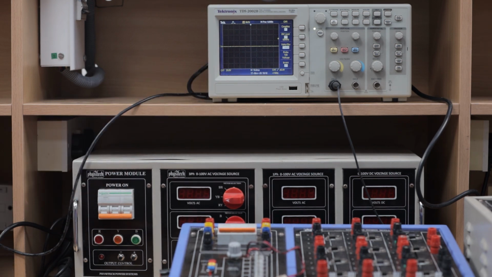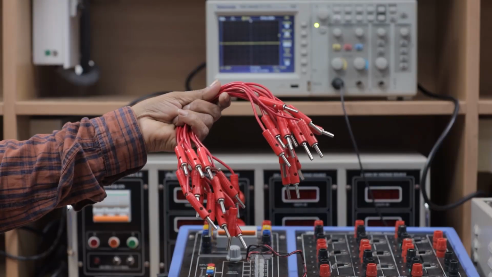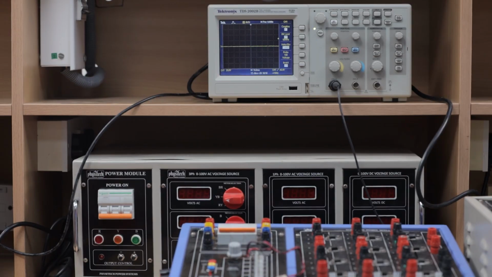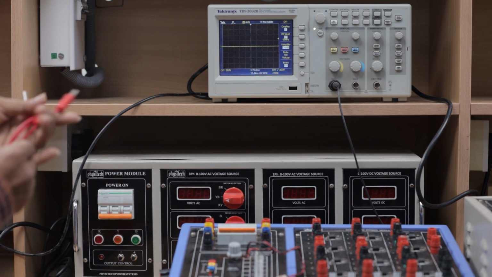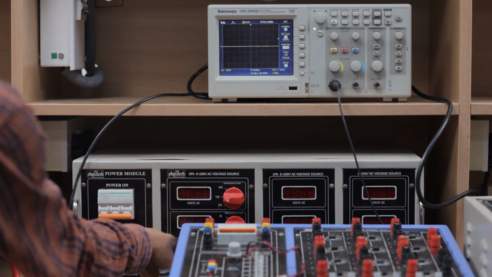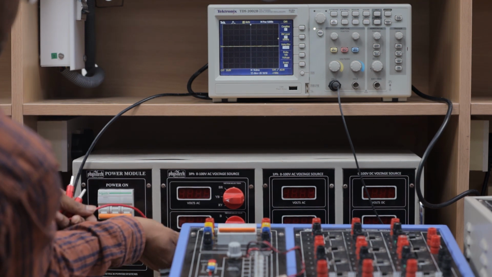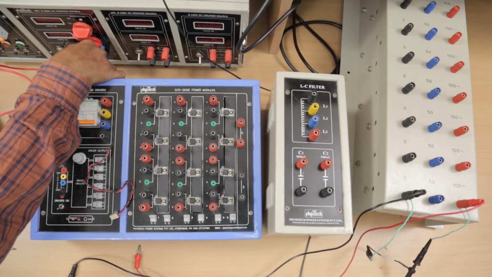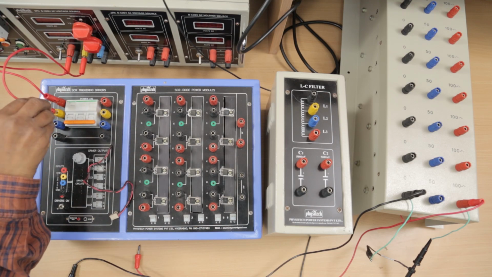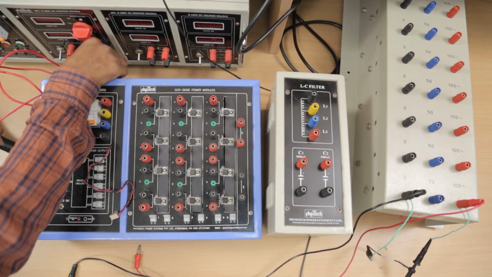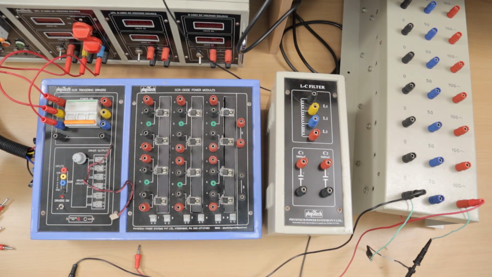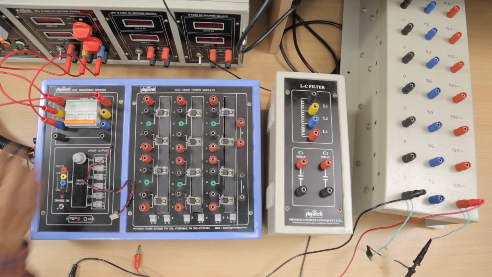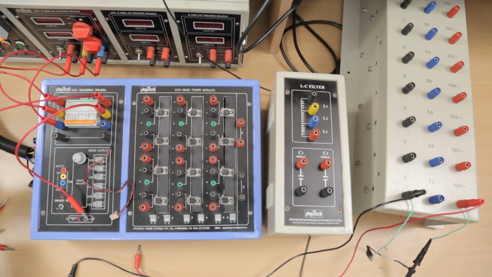Now we will make the connection with the help of a BNC connector. Now from the three-phase supply to the input of the MCB, SCR diode power module input side: R to R, Y to Y, B to B. From the output, R, Y, B.